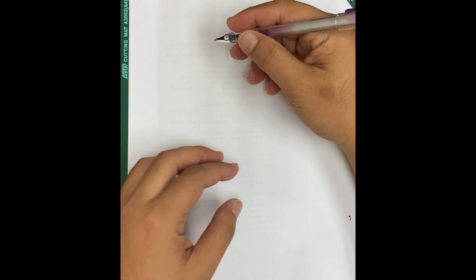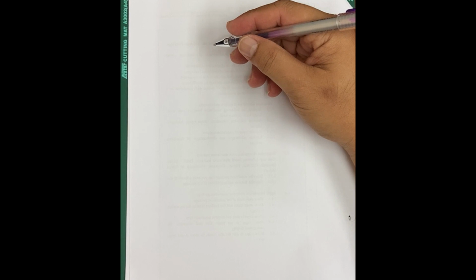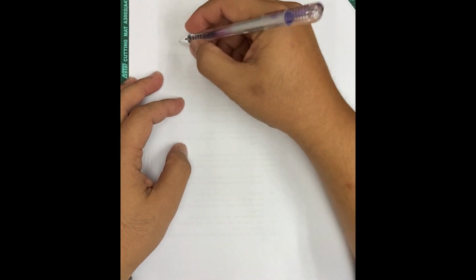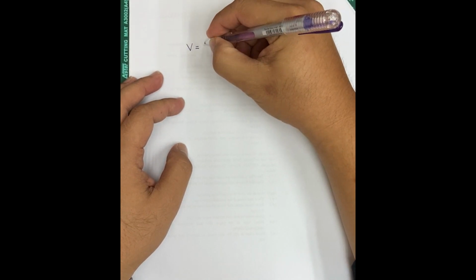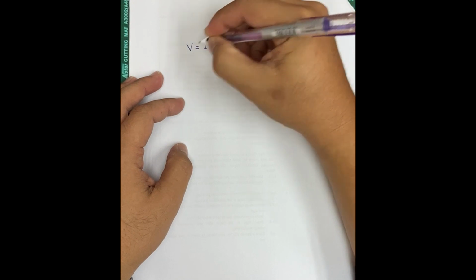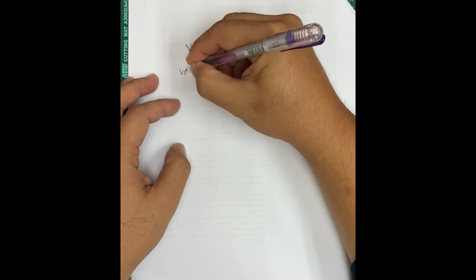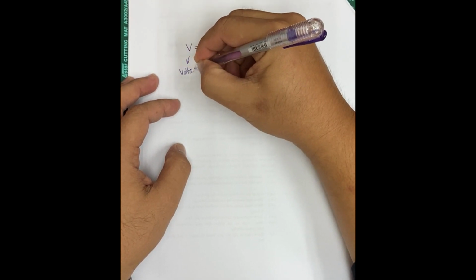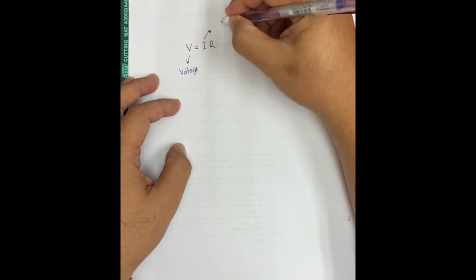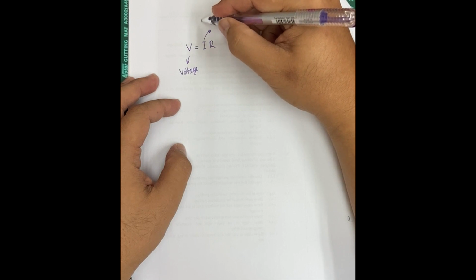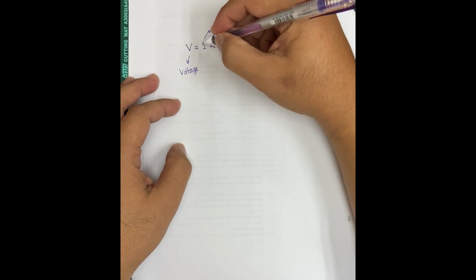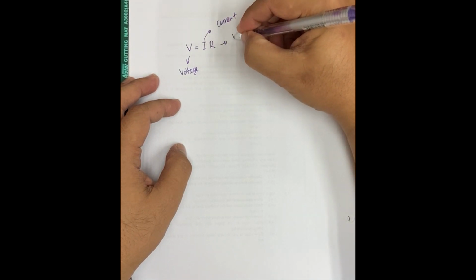So basically today we're going to talk about Ohm's law. Okay, Ohm's law. Hopefully you guys are familiar with Ohm's law. Ohm's law is basically the letters V, I and R. V stands for volt or voltage, I for current or the intensity of current, so hence the I, and R is the resistance.